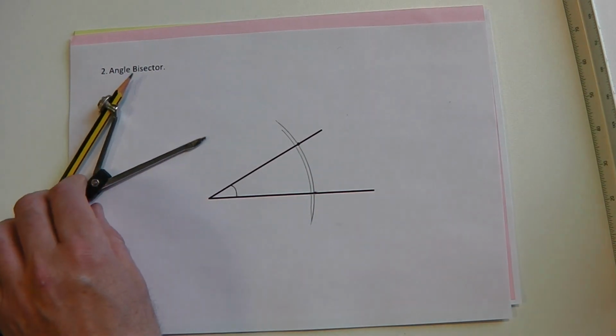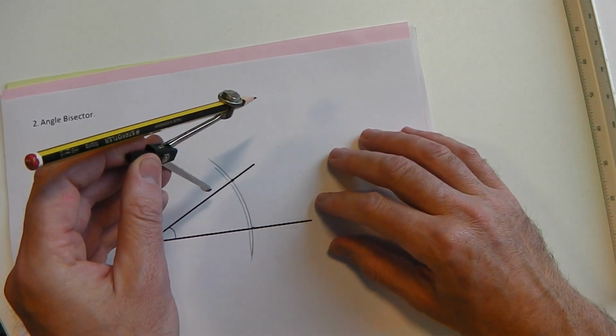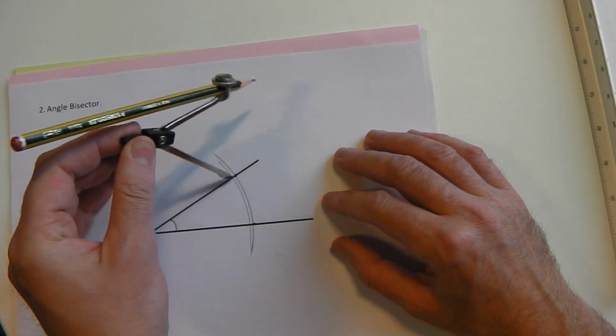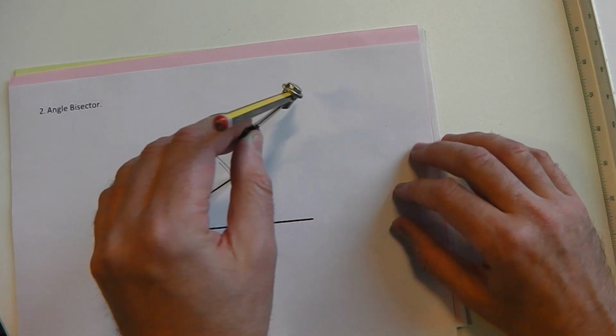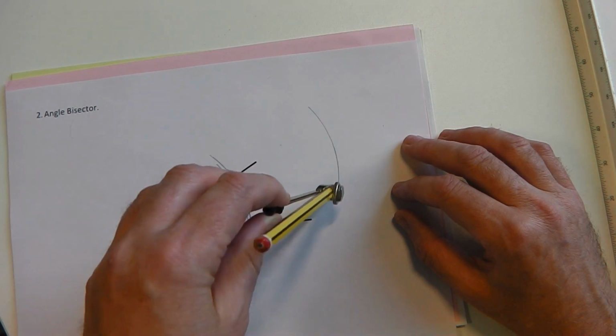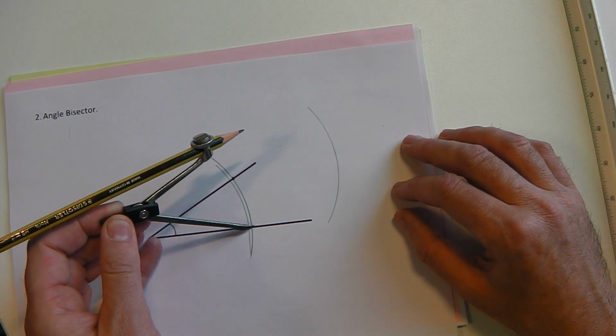And I'm going to use it at the same measurement. So I'm now going to put the point where the arc crosses the top line and draw another arc, and then do the same from where the arc crosses the bottom line.